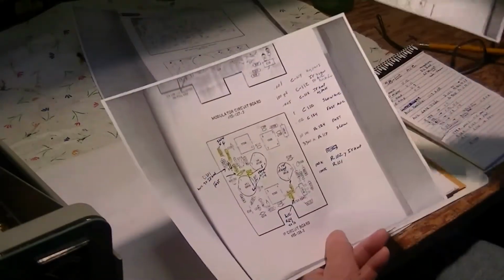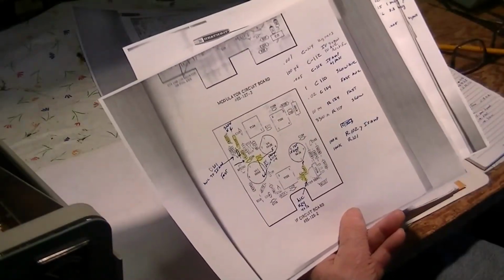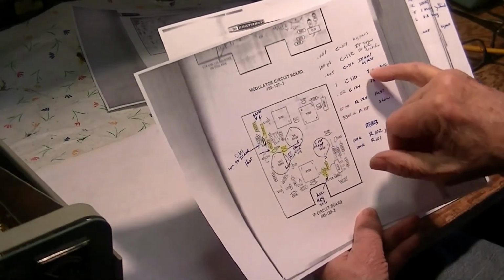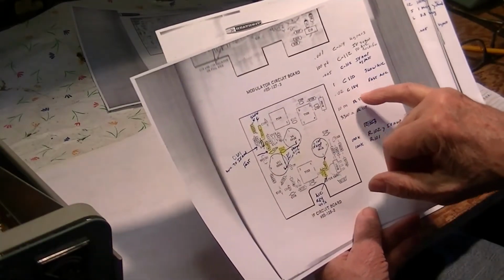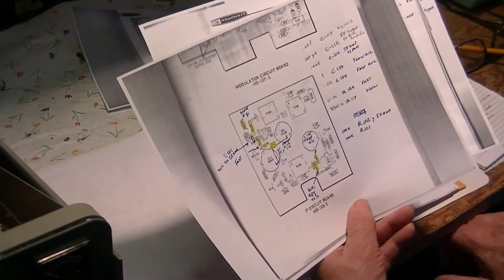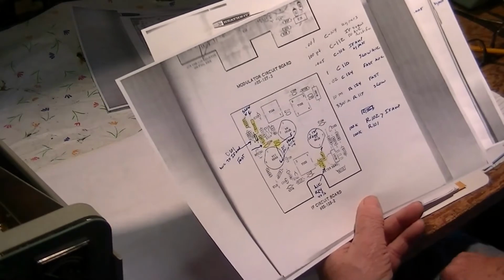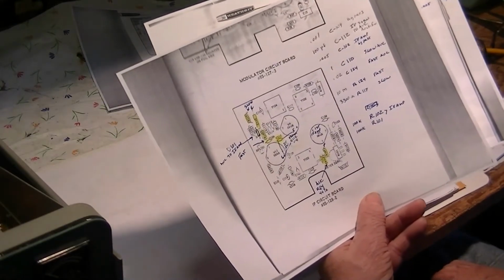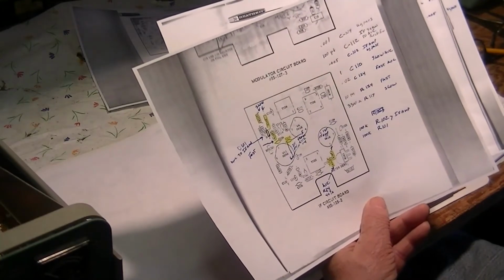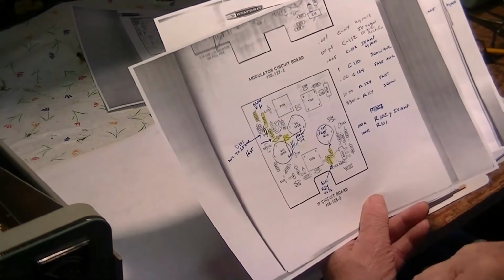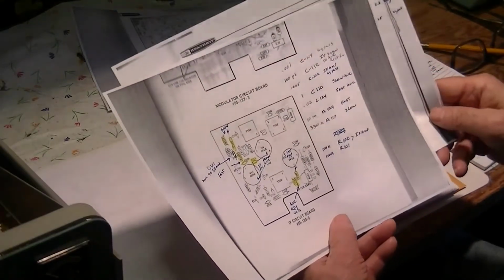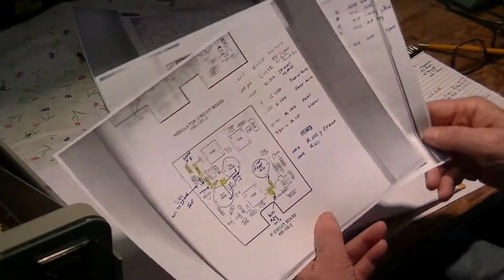And probably the capacitors that we know are part of the slow and fast AVC circuit, we'll probably just replace them with new ones. It's very difficult to check them accurately for value. The only way to do it is unsolder them from the board anyway. Well, you might as well check a brand new one, make sure it's okay, and solder it back in place.